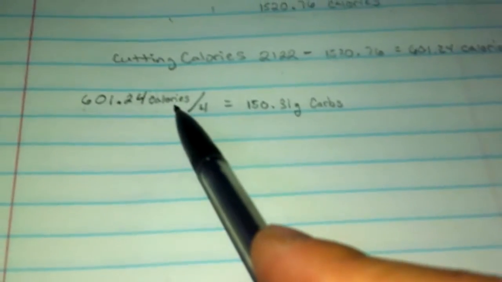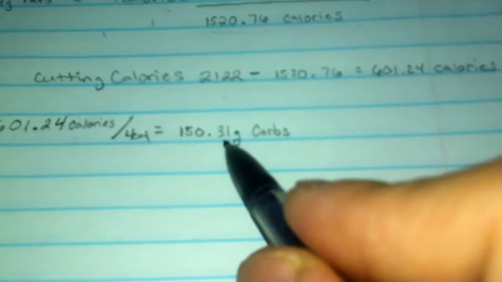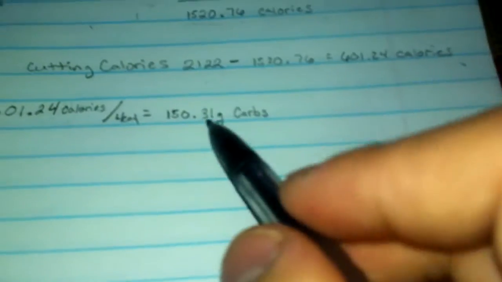Every single gram of carbs has 4 calories in it. So 601.24 calories divided by 4 calories is going to equal 150.31 grams of carbs. So that's how many carbs I'm going to eat every single day. So let me write down the macros.